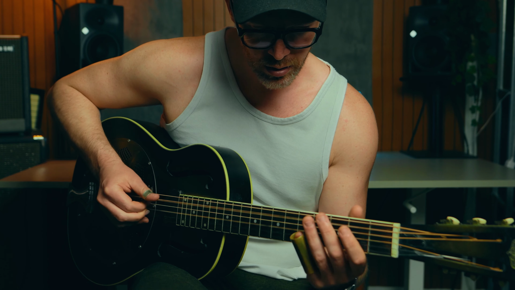Style number two, rhythmical slide playing. What does that mean? It means that a slide is not used to create melodical lines that go together with the vocals, but is used in a rhythmical way to create riffs and grooves, okay? And this is the part of this playing that I think is the most underrated, and that's a pity because it's absolutely fantastic.